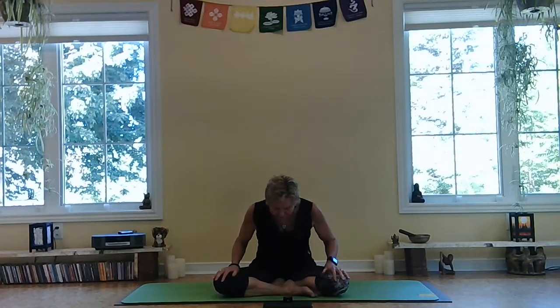And slowly rolling your way back up to a seated position. Head comes up last. And taking our mudra again, middle finger and thumb are touching, inhaling the arms overhead, great big inhale, and exhale and release. So we'll take that for a few more rounds.